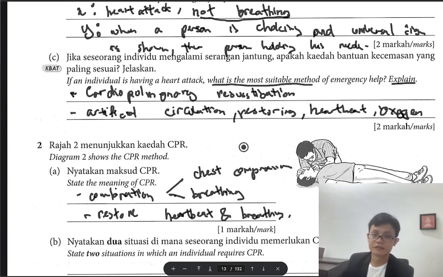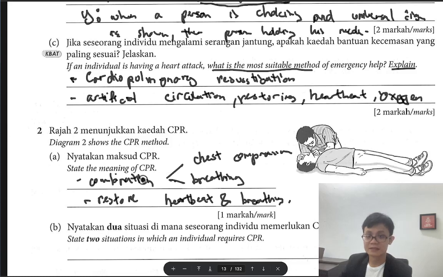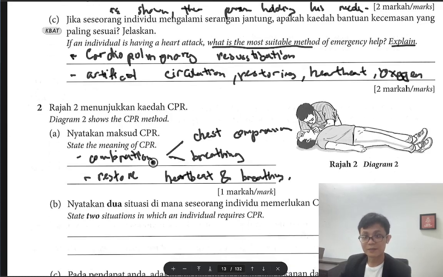So you need to write like that. What do you mean by CPR? CPR means it is the combination of chest compression and breathing in order to restore a person's heartbeat and breathing.